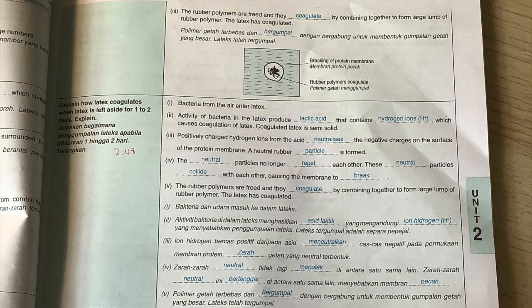3. Positively charged hydrogen ions from the acid neutralize the negative charge on the surface of the protein membrane. A neutral rubber particle is formed. 4. The neutral particles no longer repel each other. These neutral particles collide with each other, causing the membrane to break. The rubber polymers are freed and they coagulate by combining together to form a large lump of rubber polymer. The latex has coagulated.